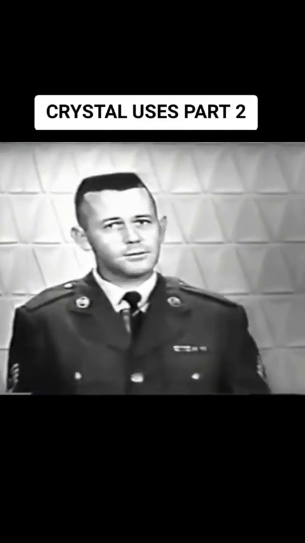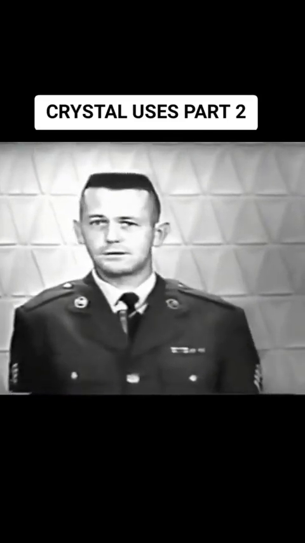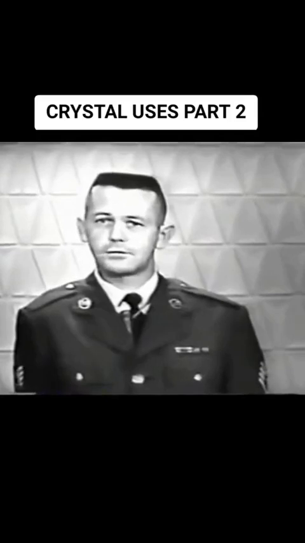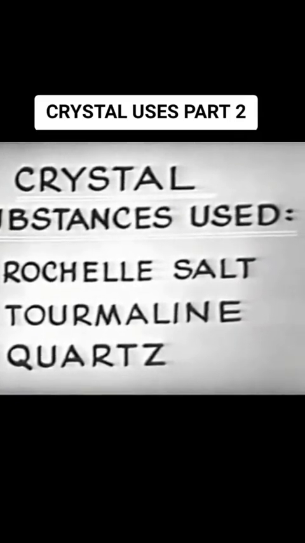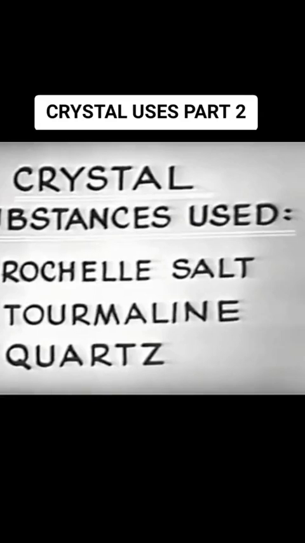Now let's look at some of the crystal substances that possess the piezoelectric characteristics. They are Rochelle salt, tourmaline, and quartz.